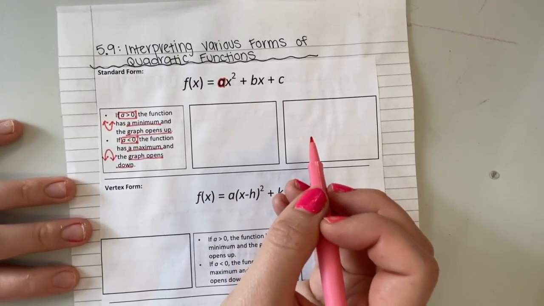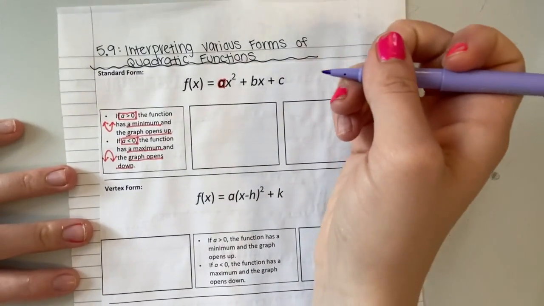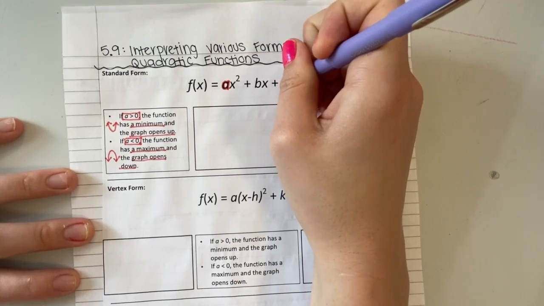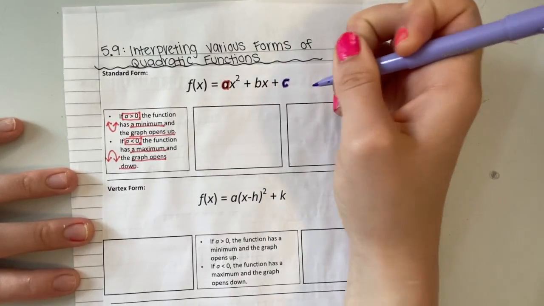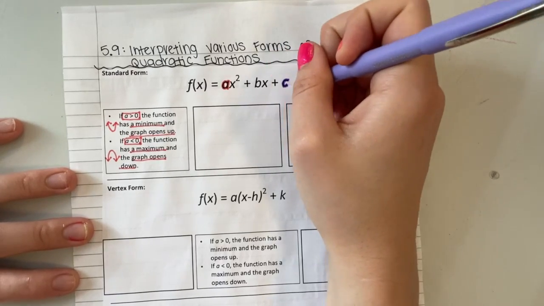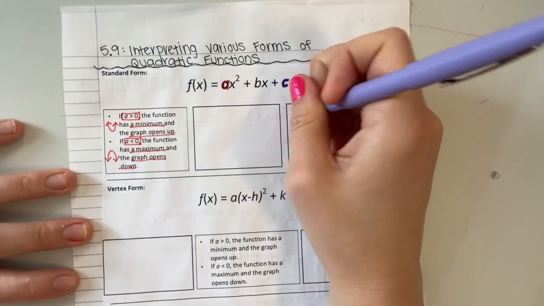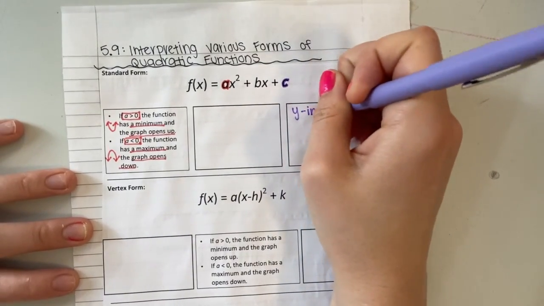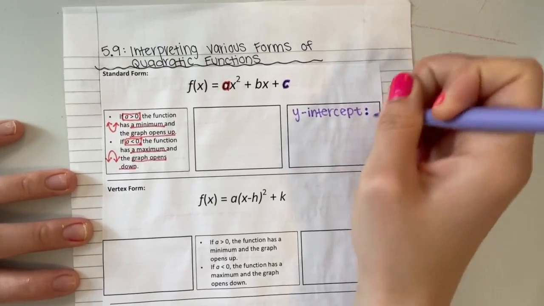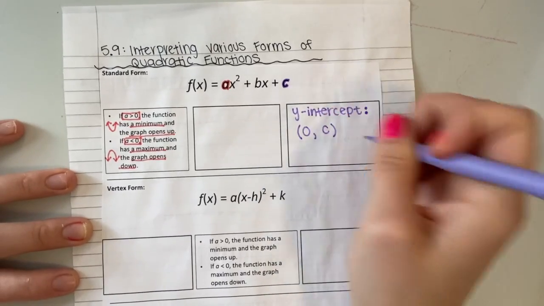Standard form also gives me my y-intercept. So I know, looking at standard form, that my c value, including the sign in front of it, is going to give me my y-intercept. So we know my y-intercept is just 0, c.